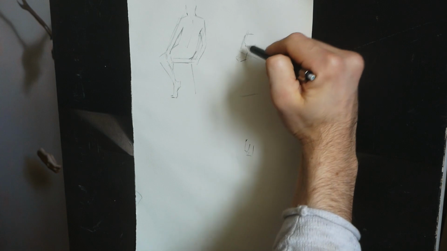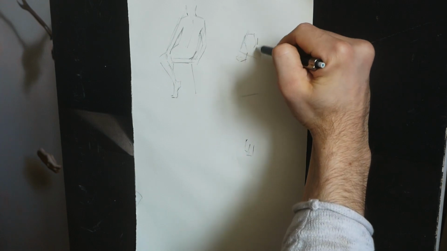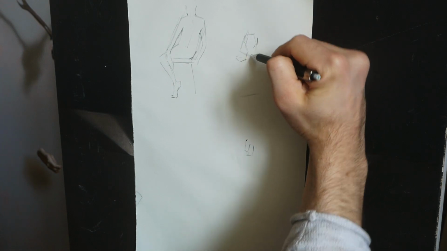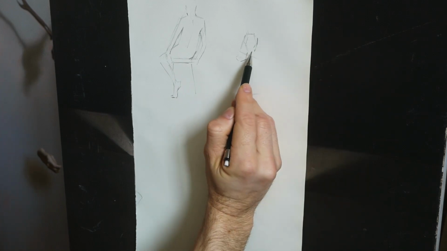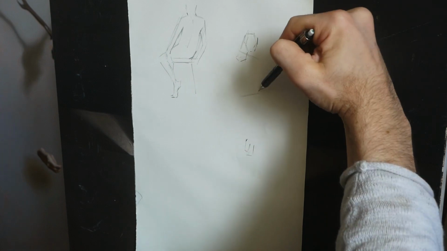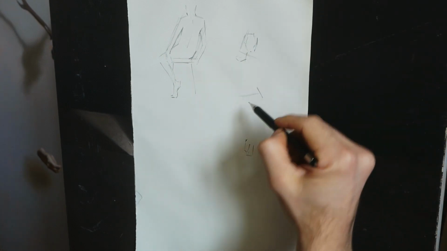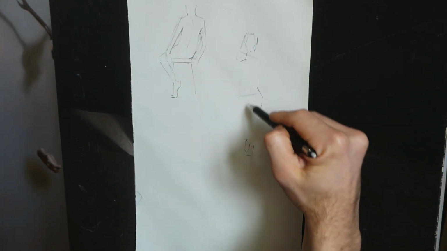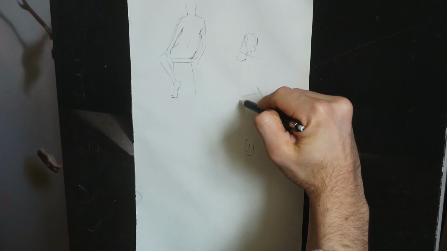The best way to think about it is as though the foot is wearing a sock over it, so don't think too much about the toes. So from there we've got legs curving.